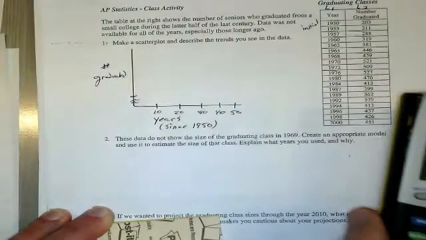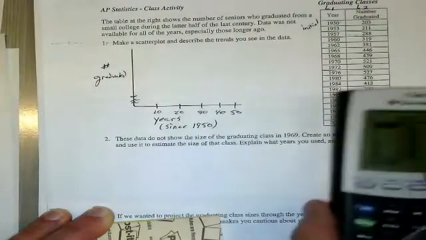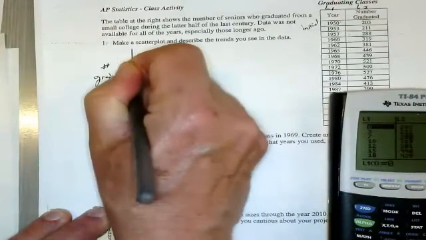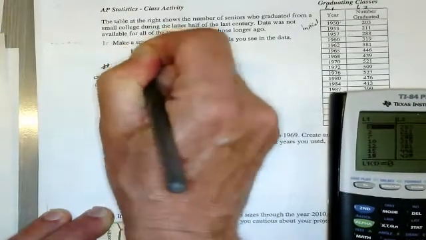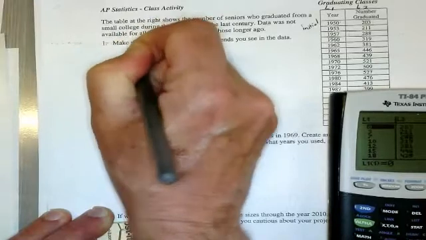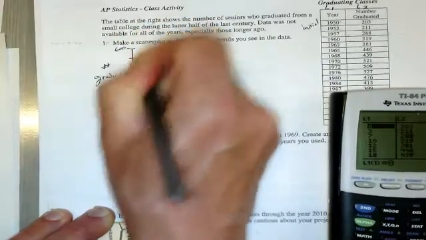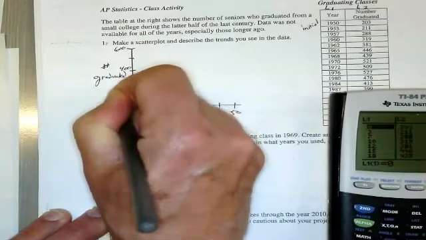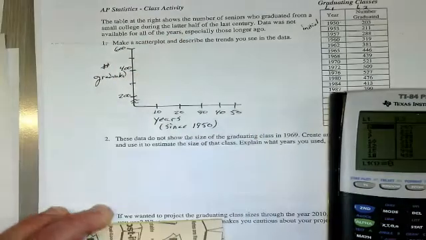How high does it go? The maximum is 527. So we'll go 200, 300, 400, 500, 600. And I'm just going to label those.